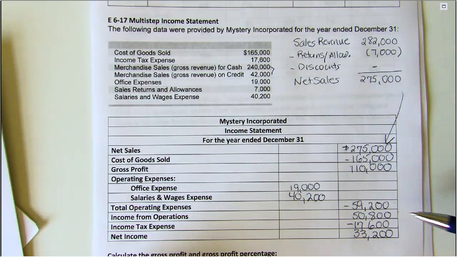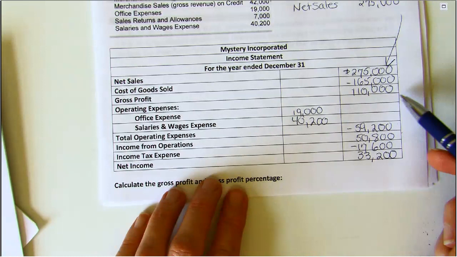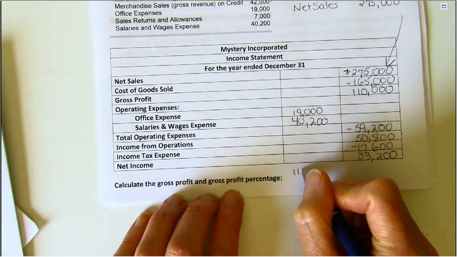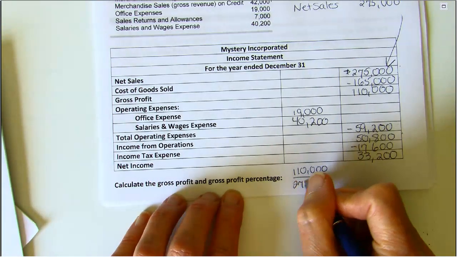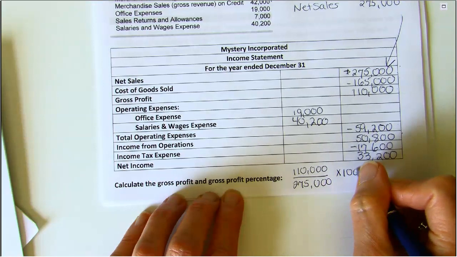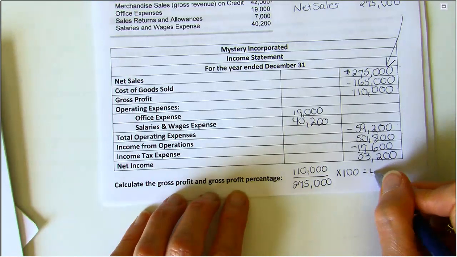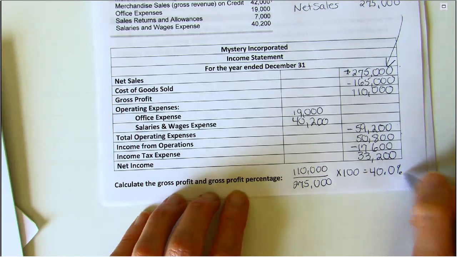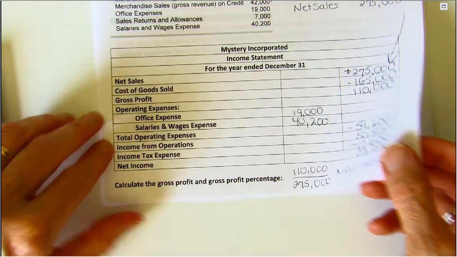Okay, now let's calculate that gross profit and gross profit percentage. We said gross profit is $110,000. If we take that and divide by the net sales, that tells us what percent of every sales dollar ends up as gross profit. Now I'm going to multiply that by 100 and then round to the tenth place, or to 1 decimal place, and that gives us 40% gross profit. So for every dollar of sales, Mystery Incorporated earns 40 cents of gross profit.